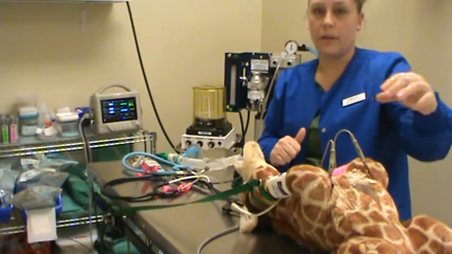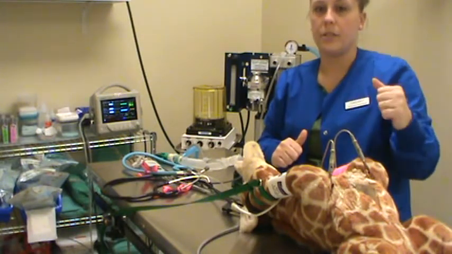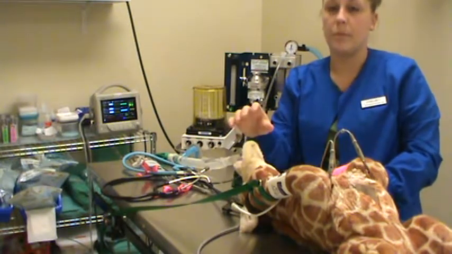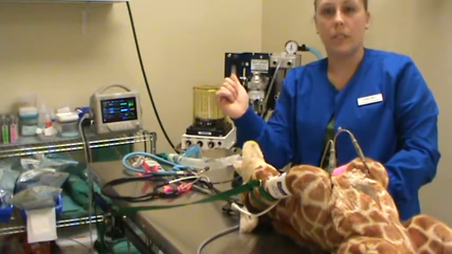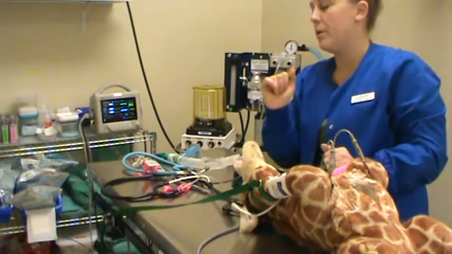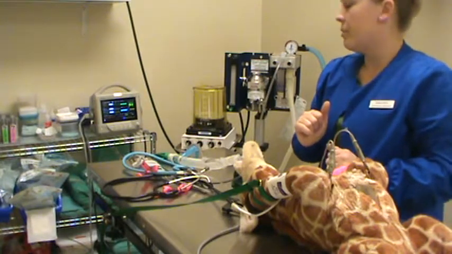So kidneys, liver are not getting enough blood circulation to keep them functioning. So you could actually cause permanent damage in the patient if the mean arterial pressure is below 60 for too long. So we watch that mean arterial pressure really closely.